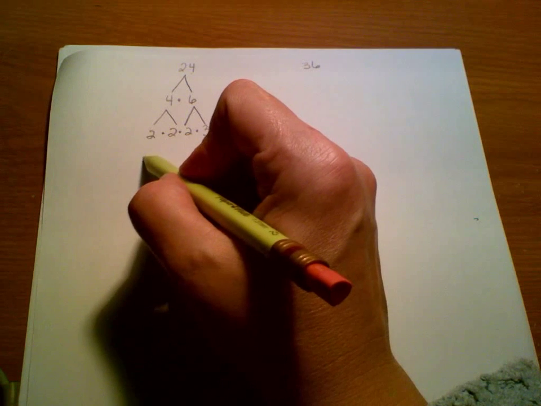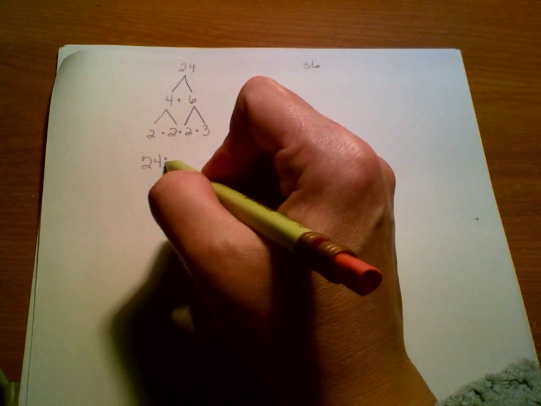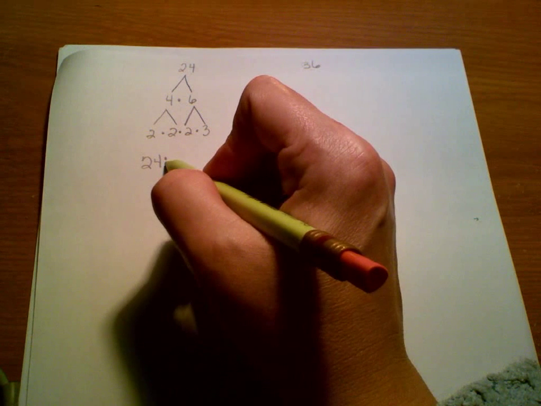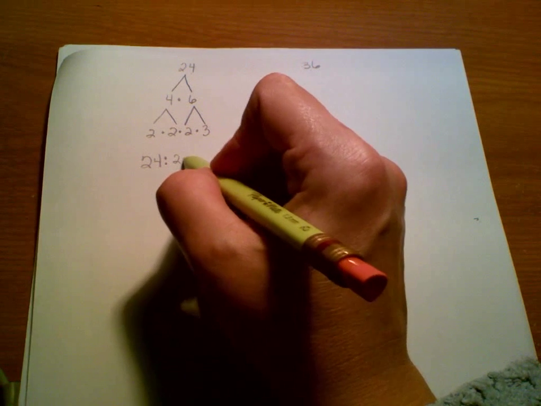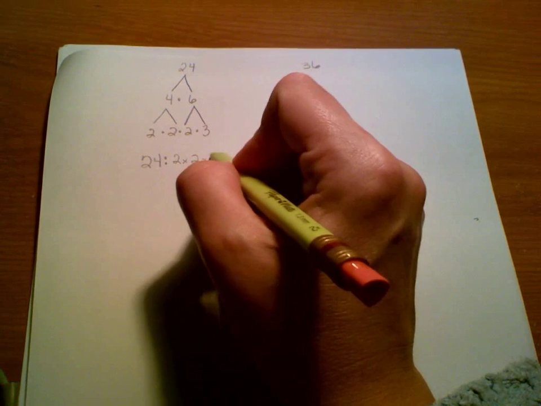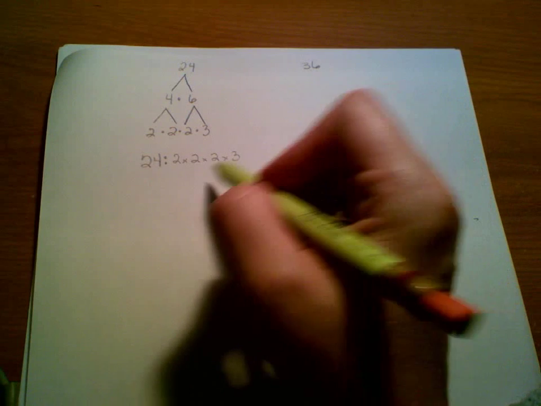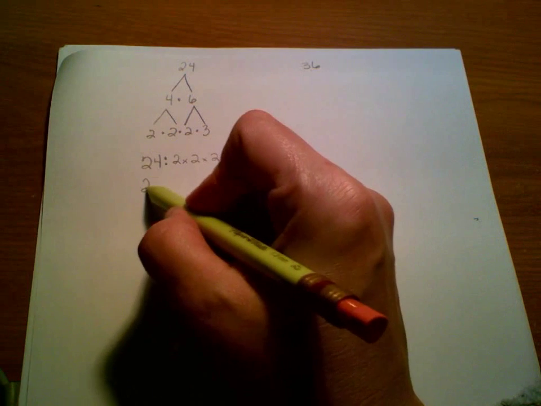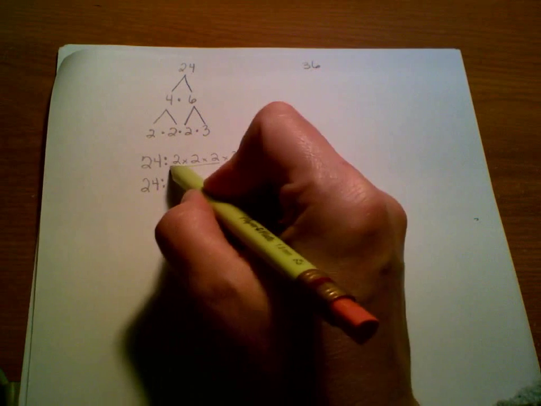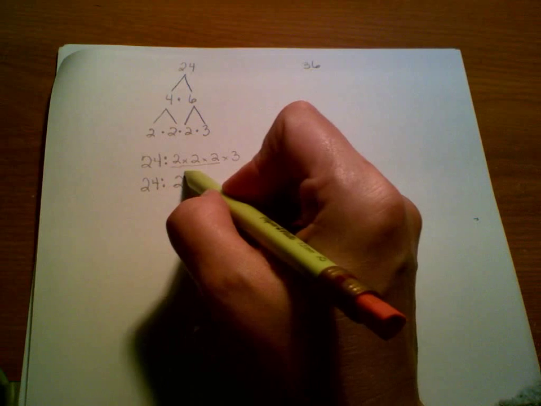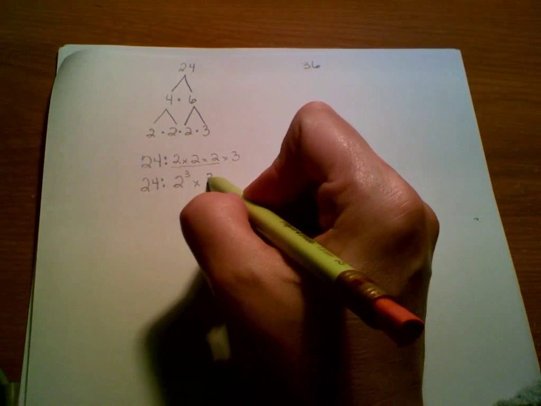The way we were figuring out our prime factorization in the last lesson, we would write down 2 times 2 times 2 times 3. Because we know how to use exponents now, we can shorten this whole thing up, going 2 to the power of 3, because they mean exactly the same thing, times 3.